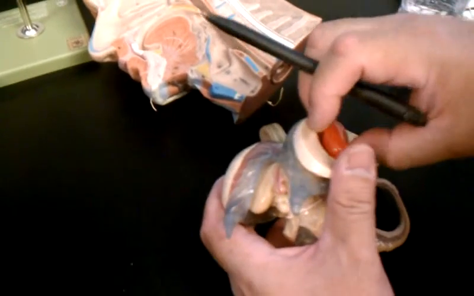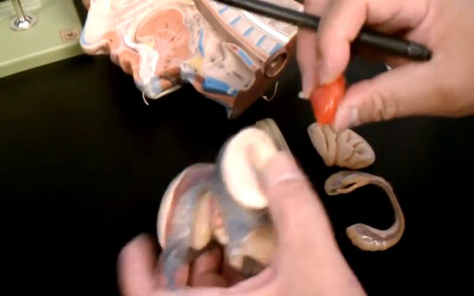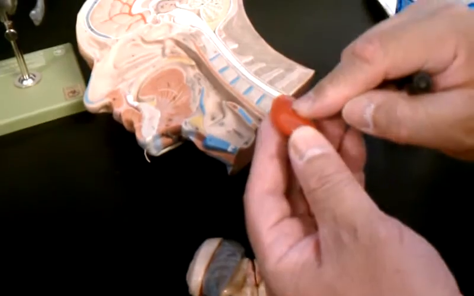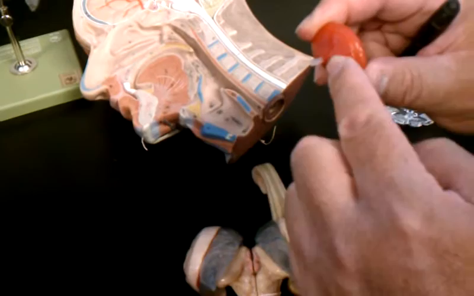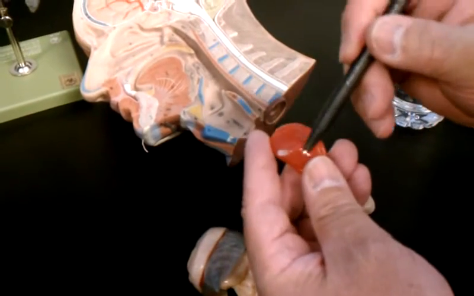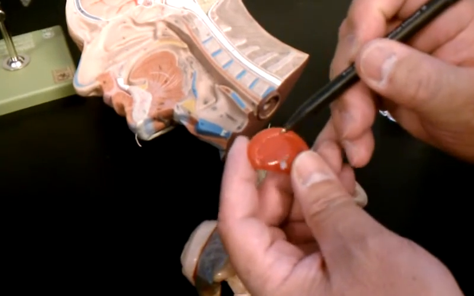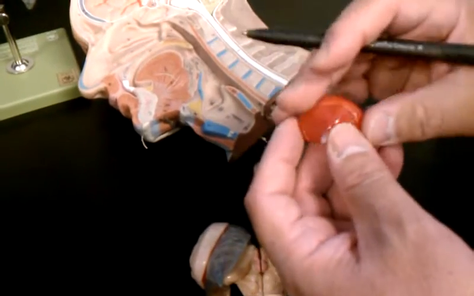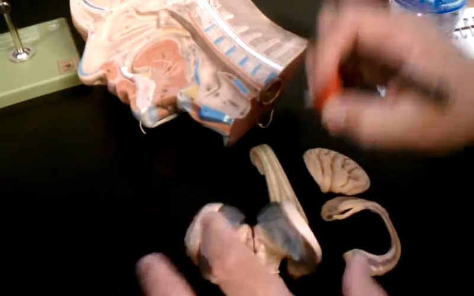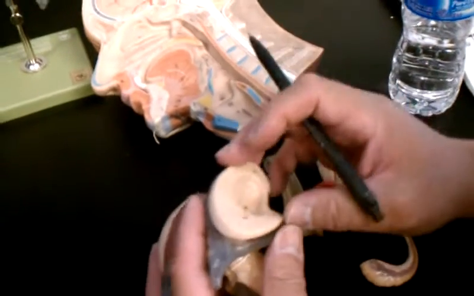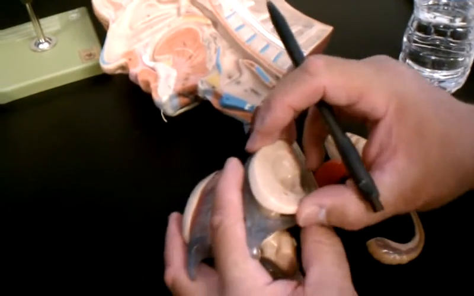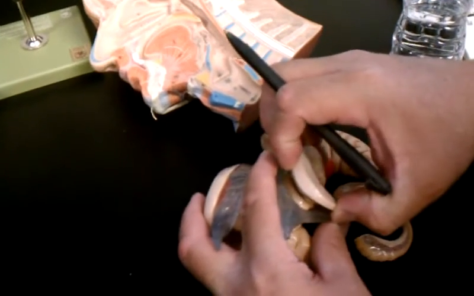The lentiform nucleus is subdivided into two nuclei, the globus pallidus and the putamen. The lateral nucleus is the putamen, the medial nucleus is the globus pallidus. You can see this is dark red and this is bright red. And you can see here a line where the artist of this model is trying to separate the two.